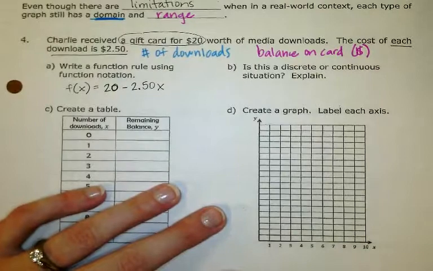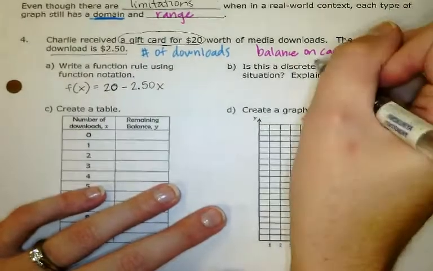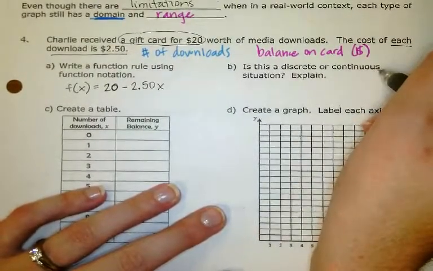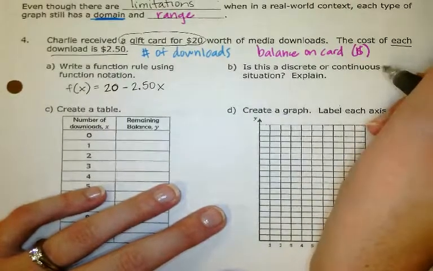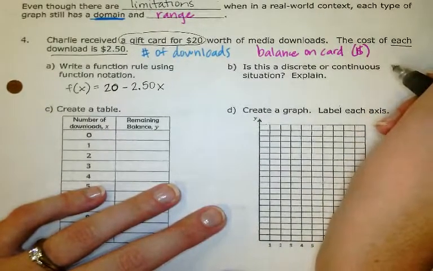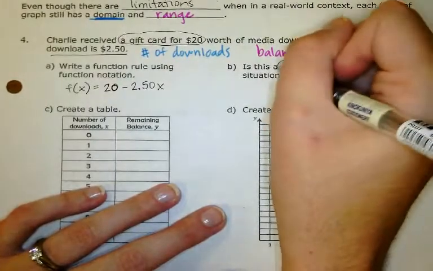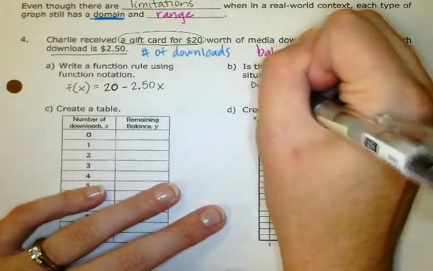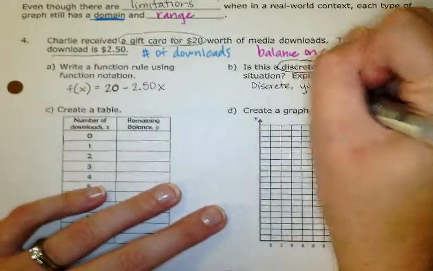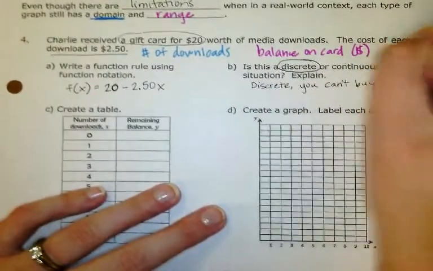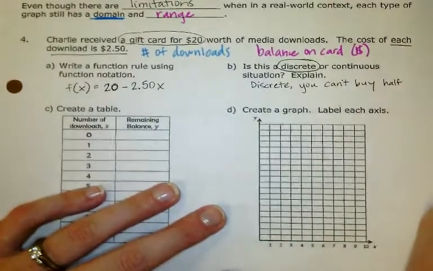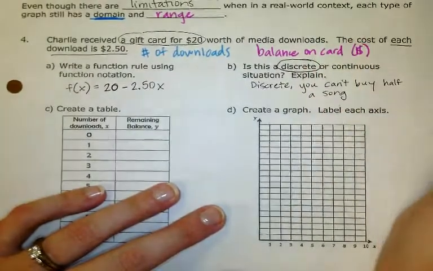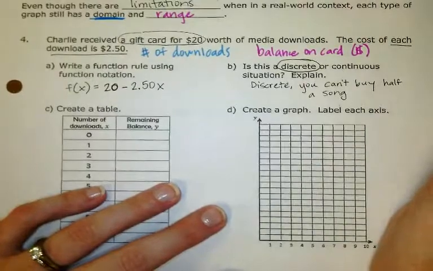What do y'all think? Okay, discrete numbers have to be counted in whole numbers. Continuous can be broken into halves. So which one do you think it's going to be? Can you download half a song? So if it's got to be whole numbers, this one would be discrete because you can't buy half a song. You can't be like, I just want the chorus. I just want to spend $1 for the chorus. Okay? Also, you'd probably be really sick of the chorus if that's all you listen to over and over again. So you can't buy half a song.